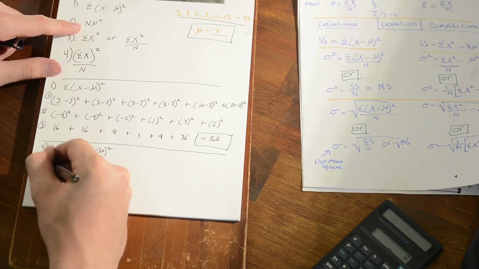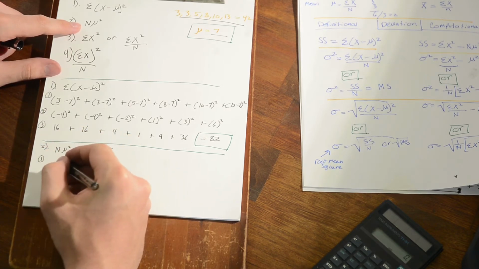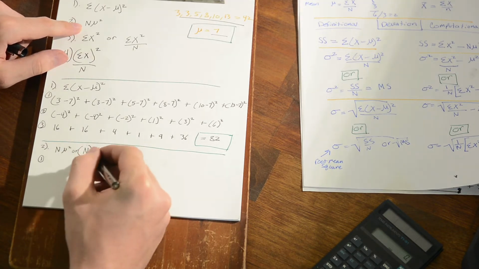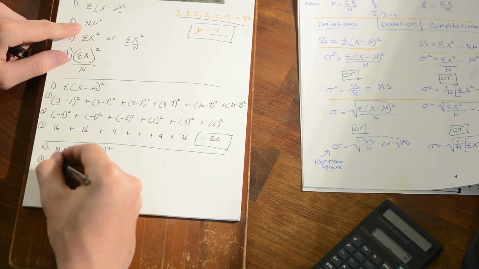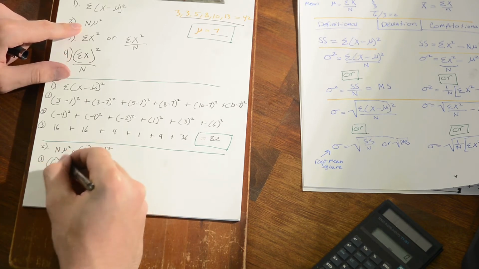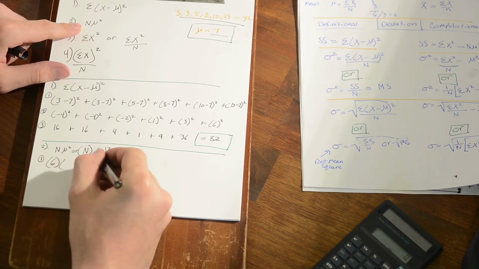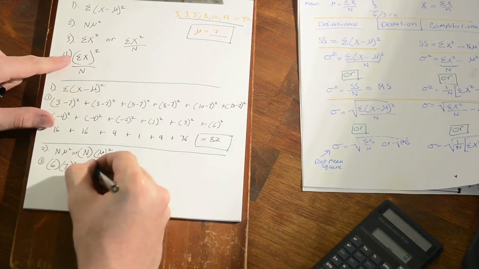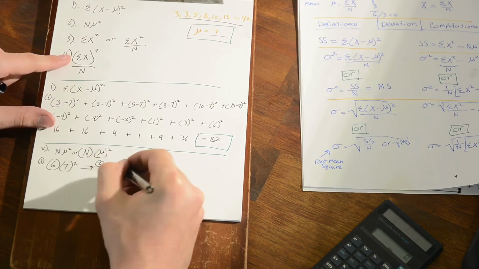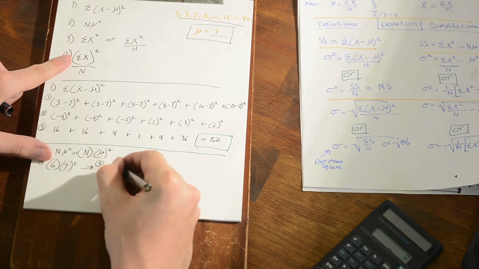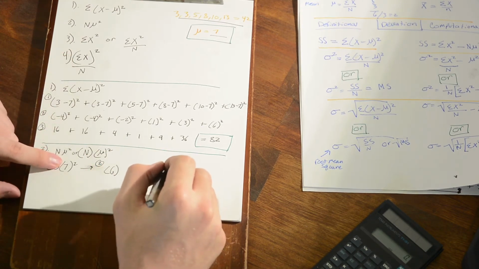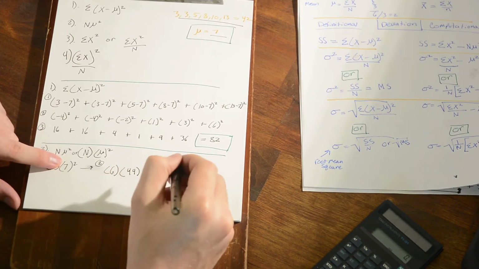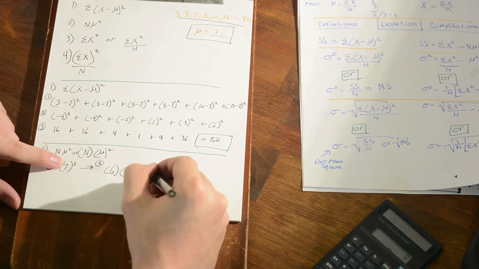So step 1, what do we got to do? We've got to take all these stand-ins and replace them with our numbers. So n was equal to 6, so we can take 6 and multiply that by our mean squared. What's our mean? 7. So 7 squared. Second step, we're going to keep our 6. Going with order of operations, the exponent comes next, which gives us 49, because 7 squared, or 7 times 7, is 49.